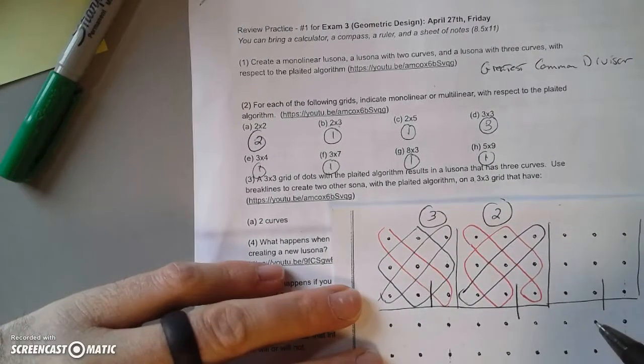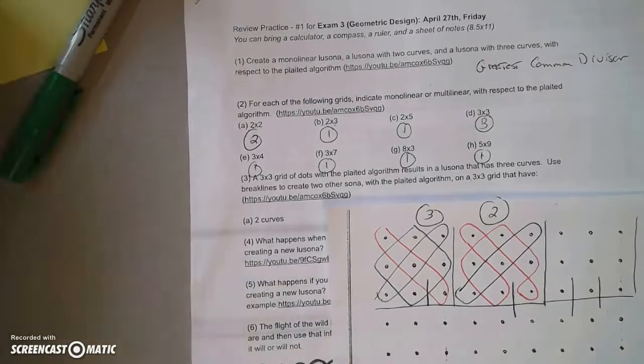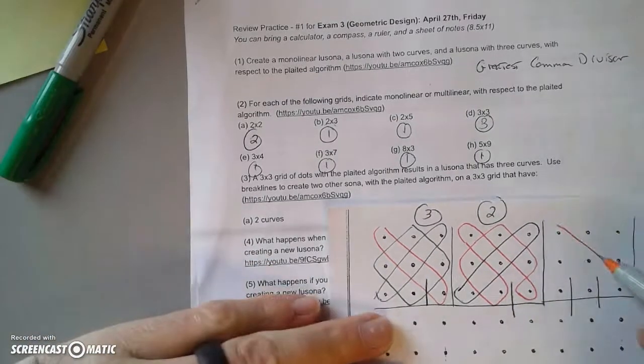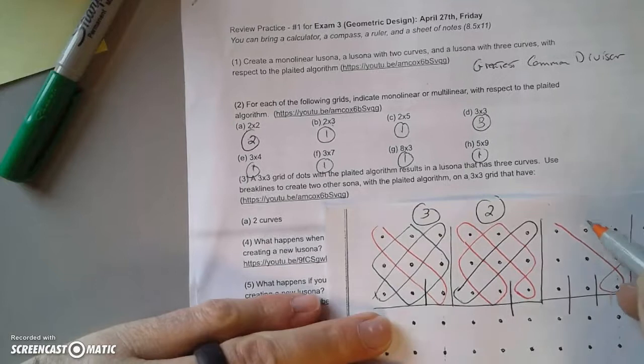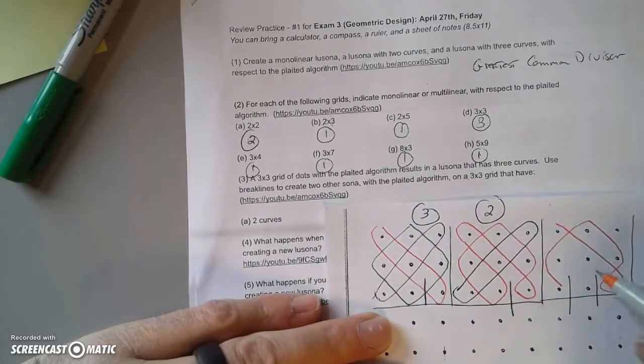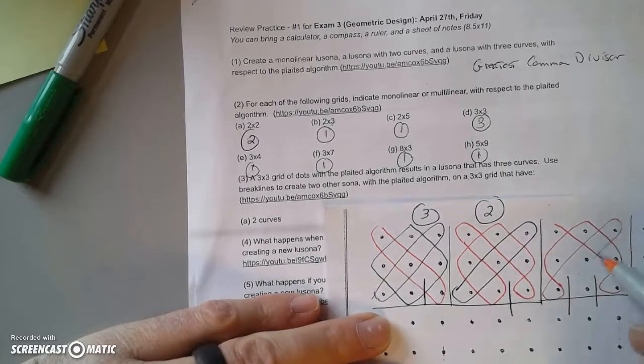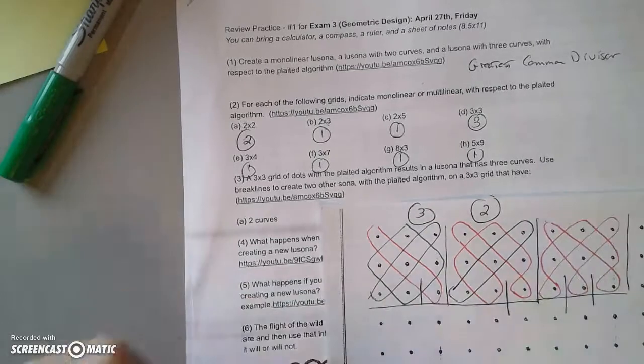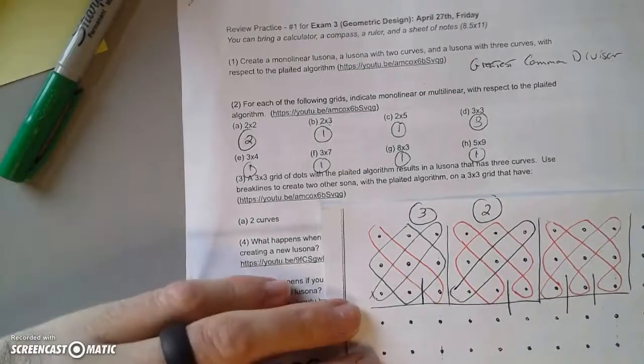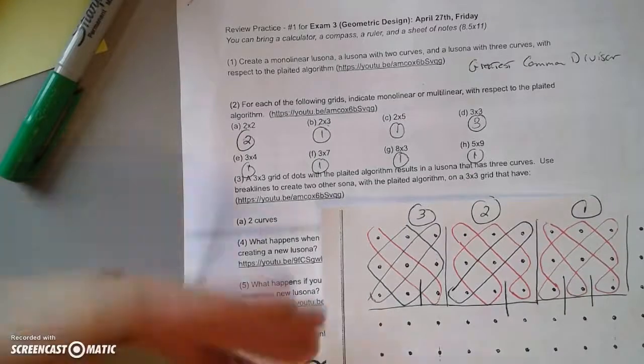So if I put a break line there and a break line there, these break lines essentially prevent me from finishing. I can't finish. So I just have to keep rumbling around until I get back to the beginning. So there's a monolinear. So that's one example. There are others.